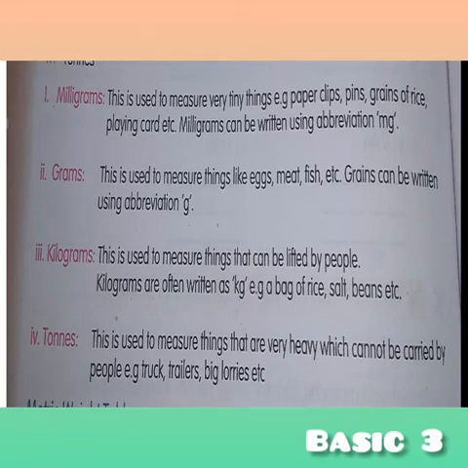The milligram is used to measure very tiny things like paper, pins, grains of rice, etc., and it's always abbreviated mg. While the gram is used for measuring things like eggs, meat, fish, etc.